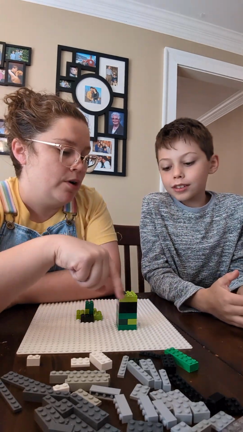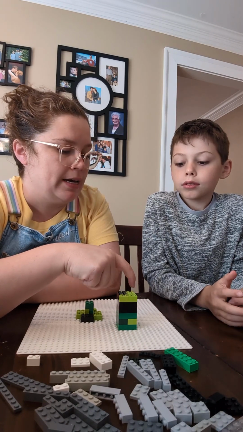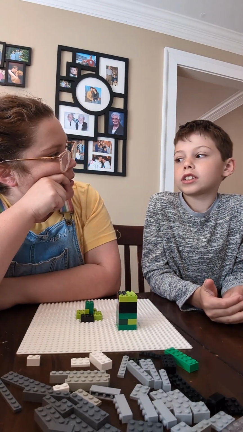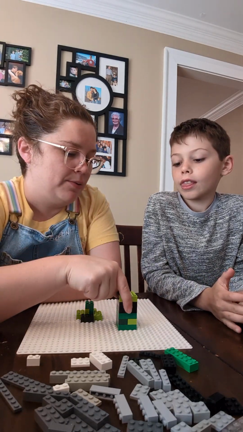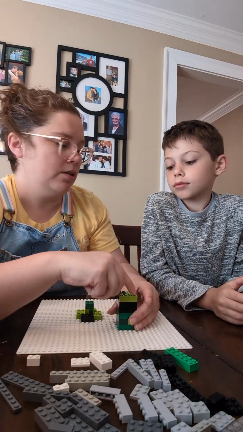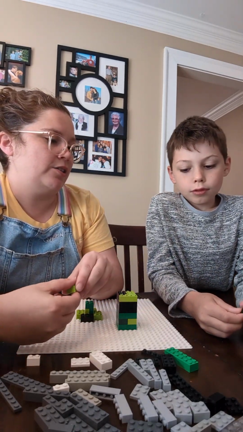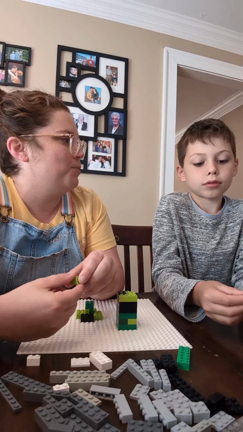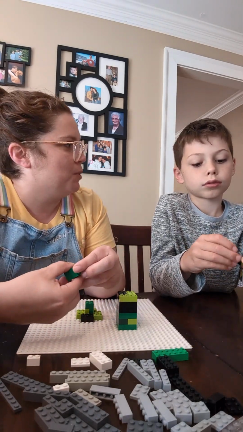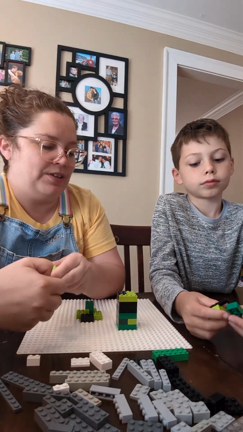We could add more on the outside here, but what if we needed the tower to still be this size? We would have to undo all of the work that you've already done. Do you ever want to undo your work once you've already done it? Especially if you're working under a deadline, right? That doesn't feel good.